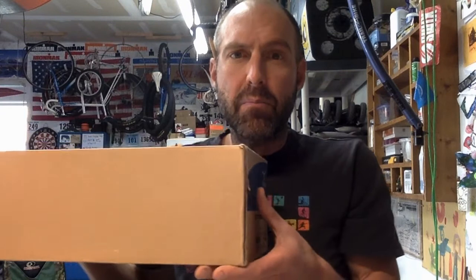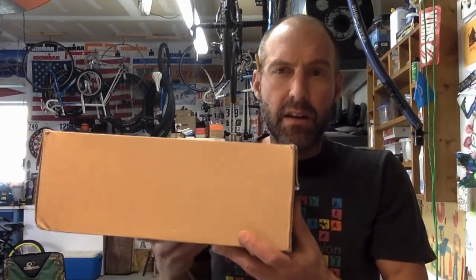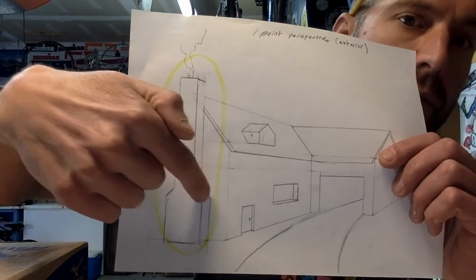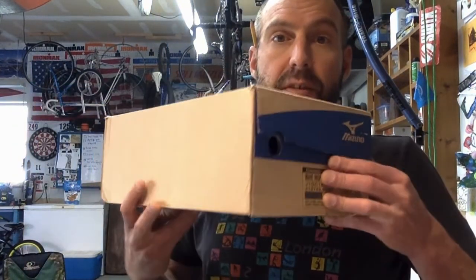So the main difference between 1-point perspective and 2-point perspective is your view of the box or house or building kind of changes. In a 1-point perspective, the closest part of the house or building is always the front face like this. If you look at that from last week, you'll notice the closest part to you is this face right here. Okay, that changes in a 2-point perspective.